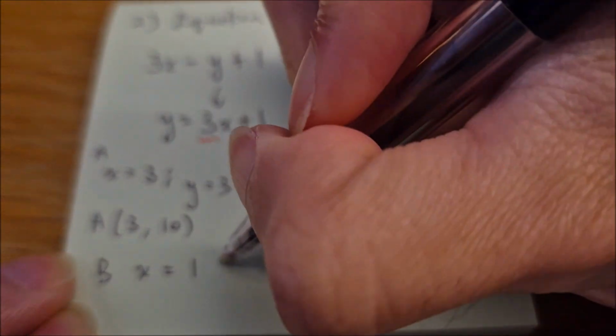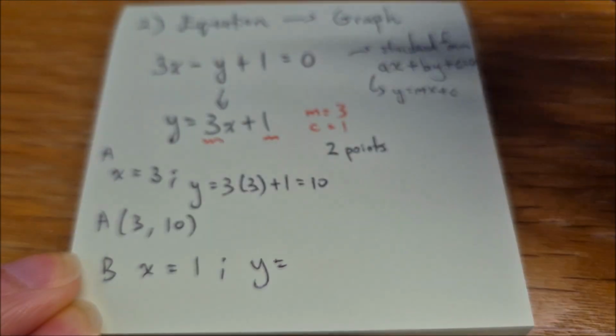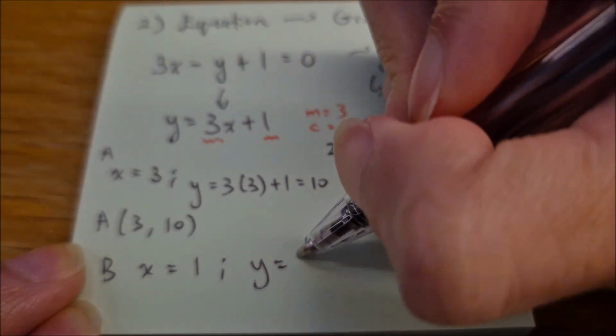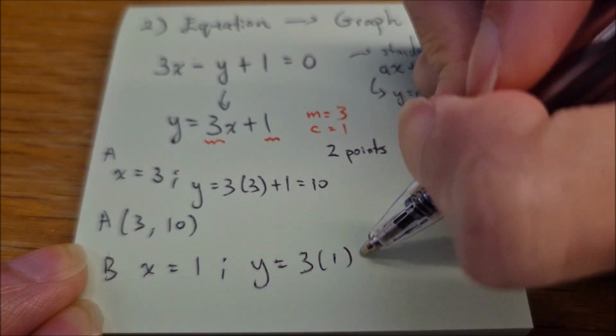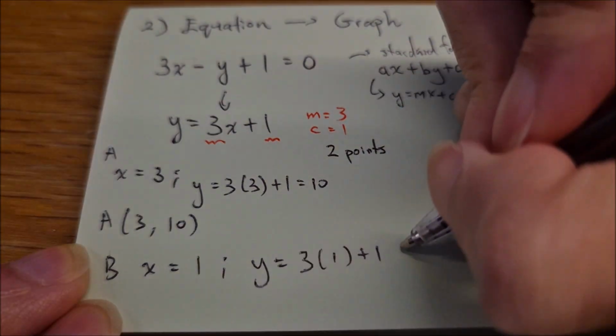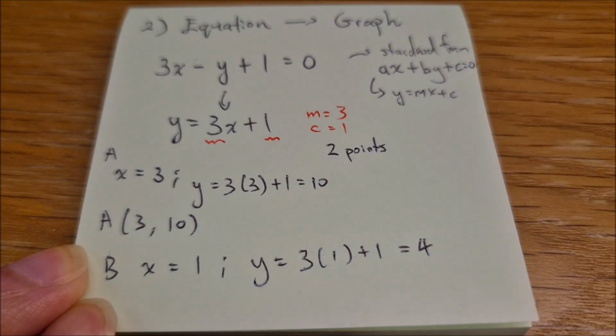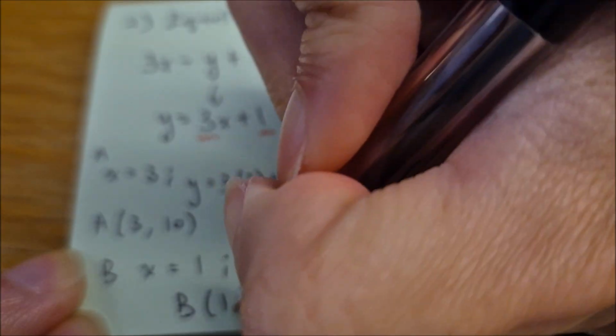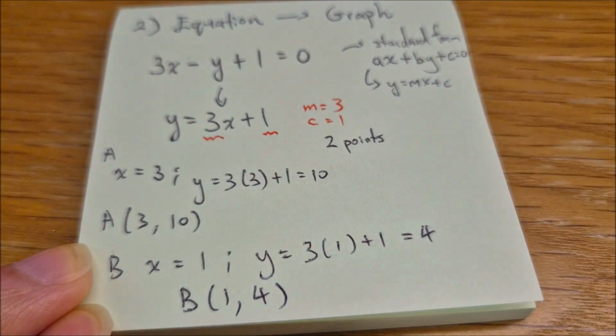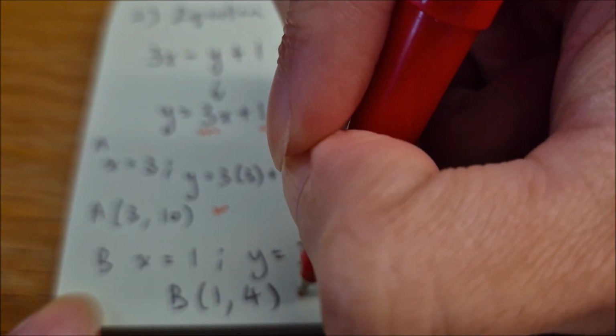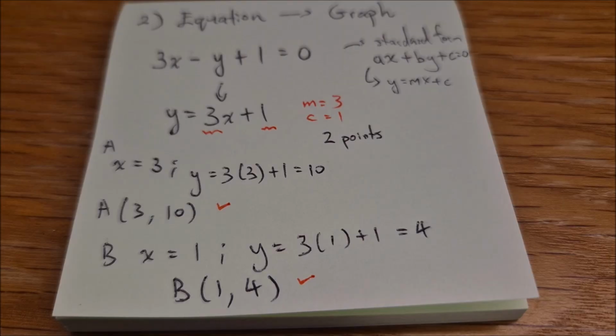Similarly, for point B, we choose x equals 1, which means our y will be 3 times 1 plus 1, which will equal 4. And so our point B is 1, 4. With points A and B, we can now plot the graph.